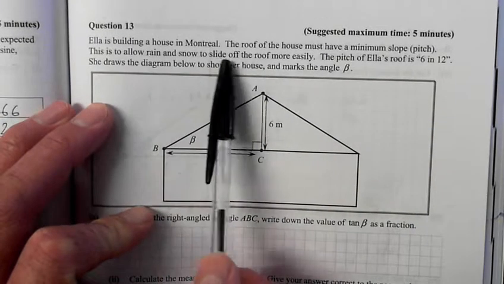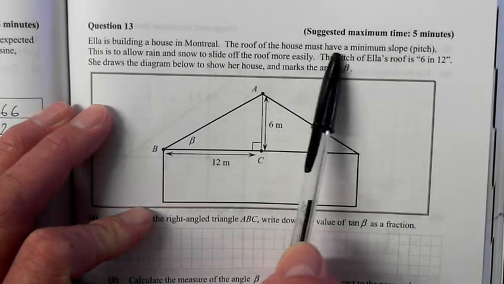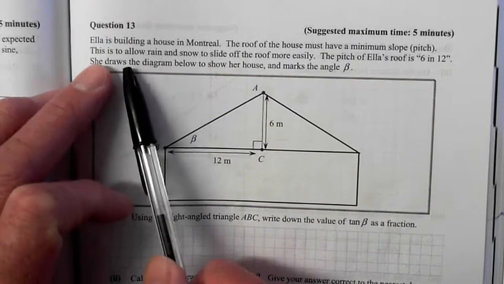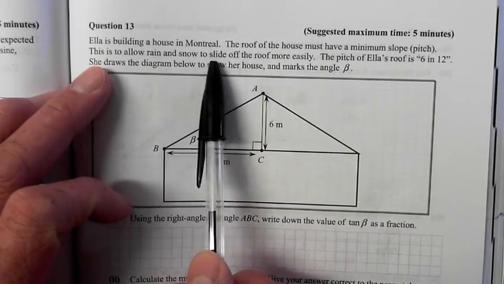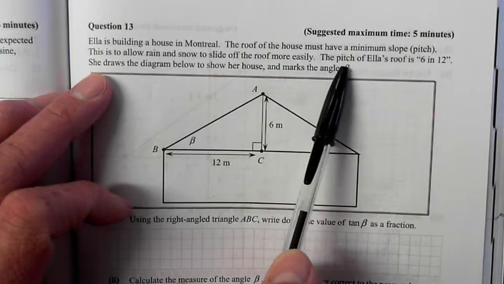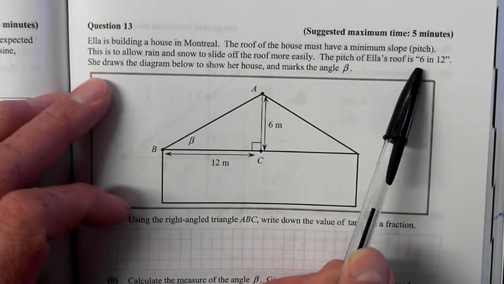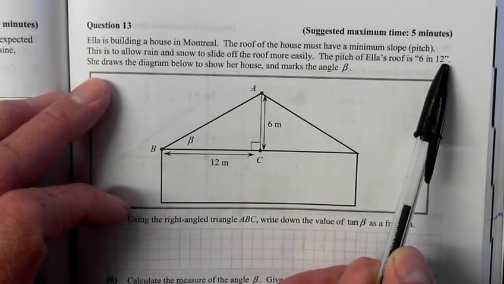Right, Ella is building a house in Montreal. The roof of the house must have a minimum slope or pitch. This is to allow the rain and the snow to slide off the roof more easily. The pitch of Ella's roof is 6 foot 12 inches.